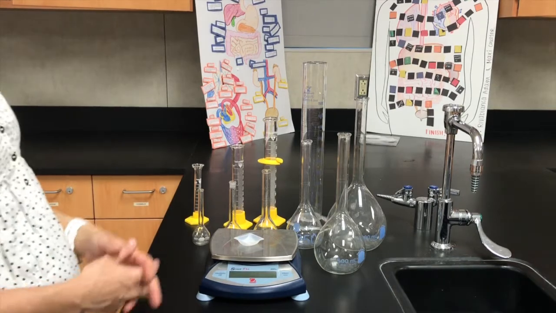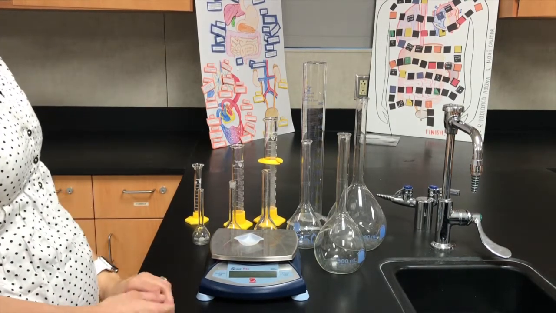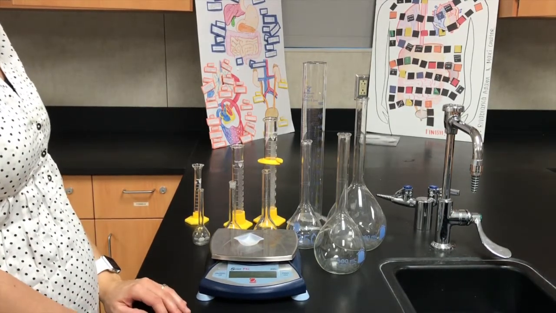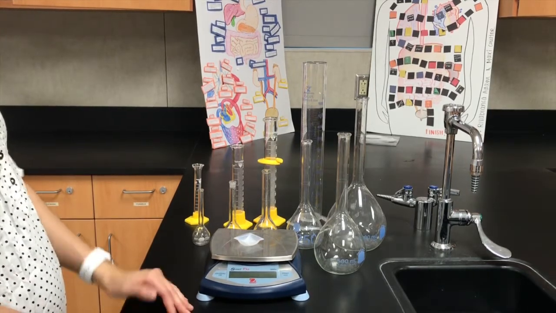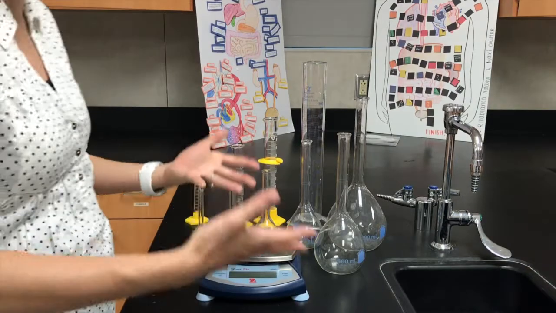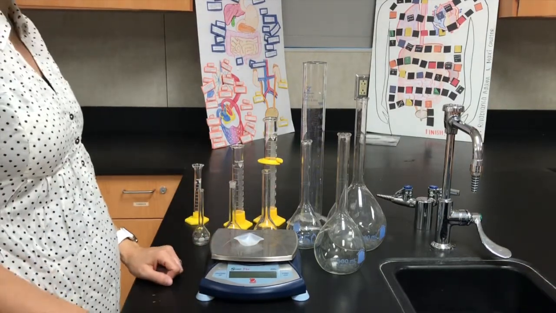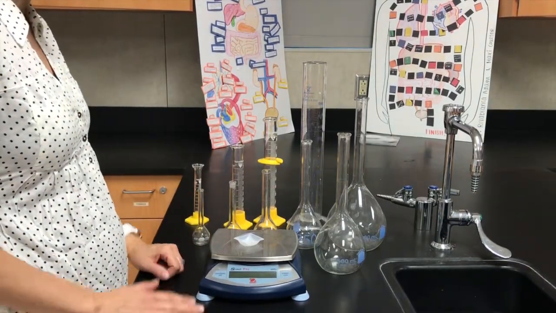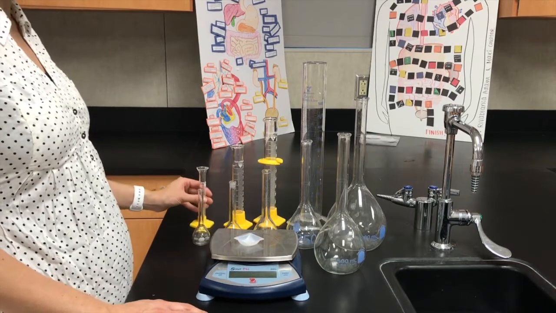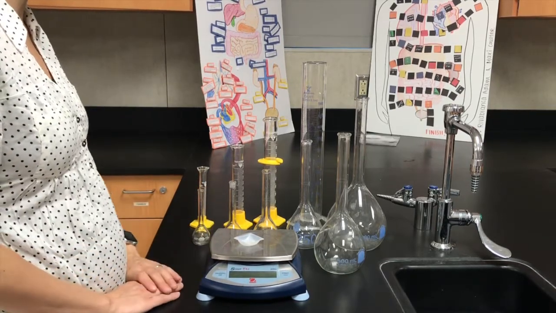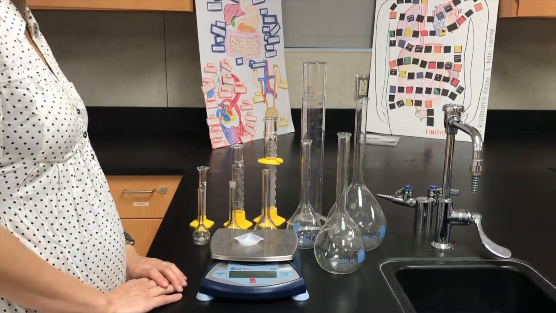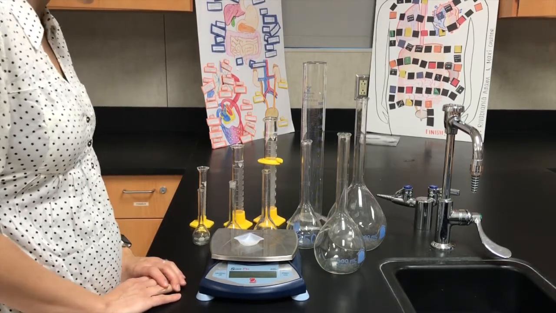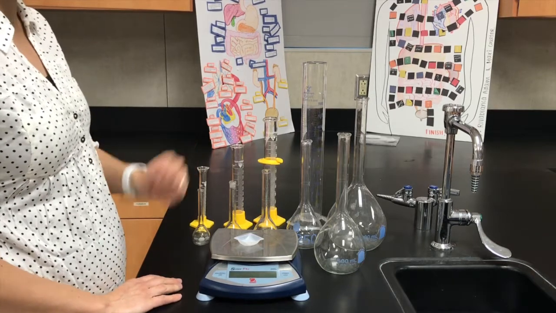The other situation is if you have a concentrated solution and you're wanting to dilute it. So in that case, because your concentrated solution is already aqueous, it's in liquid form, I'm going to have to first measure the volume that I need using a graduated cylinder. So let's say, for example, I need to measure out 15 milliliters of my concentrated solution, and then I'm going to add enough water to get a final volume of 500 mils.